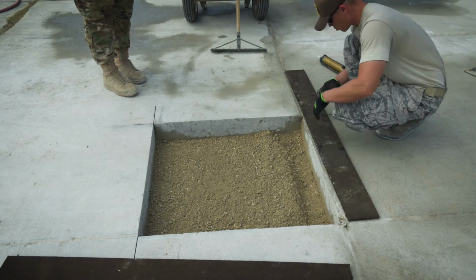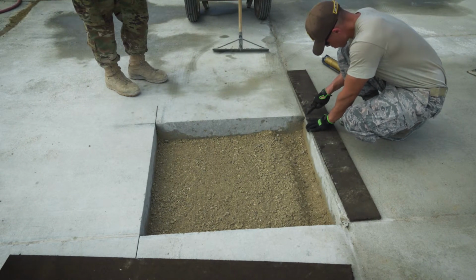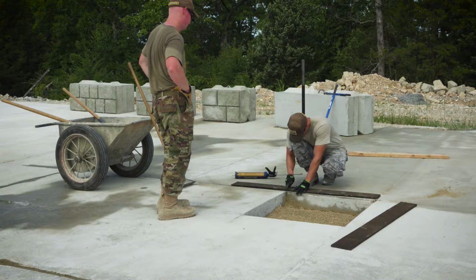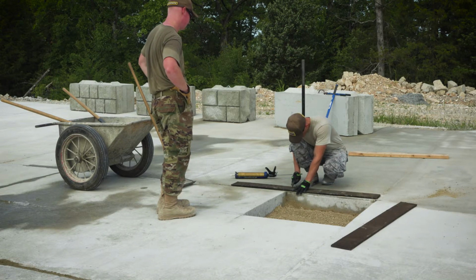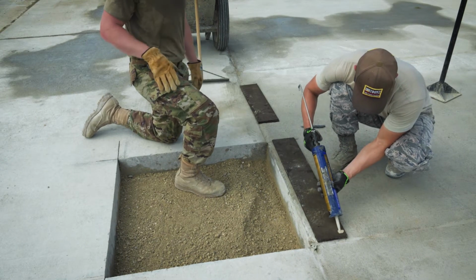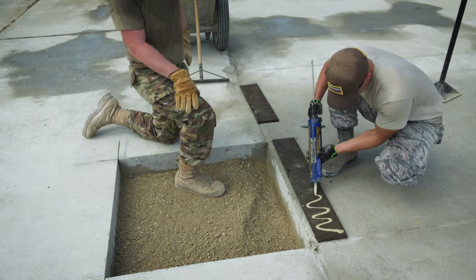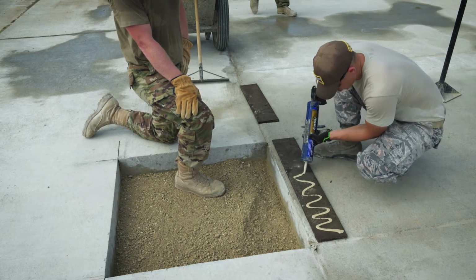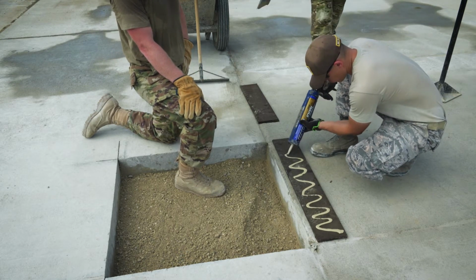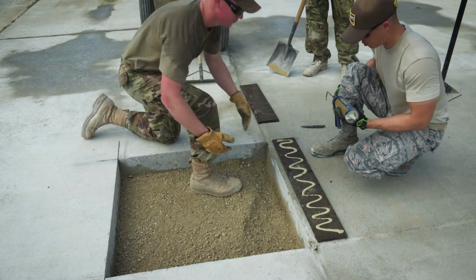Step 8. Expansion material. Expansion material will be placed where the concrete patch material meets immovable objects. The purpose of expansion material is to provide a buffer to allow for newly poured concrete material to expand during the curing process. Note: expansion material will be held in place by epoxy, adhesive, or a mechanical means while the concrete is being placed.